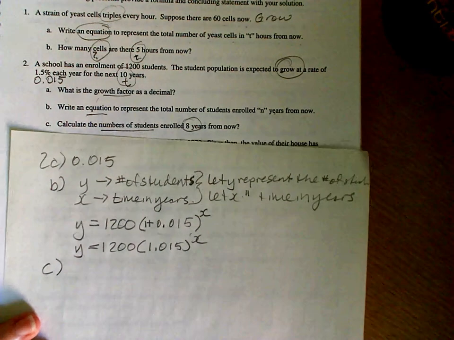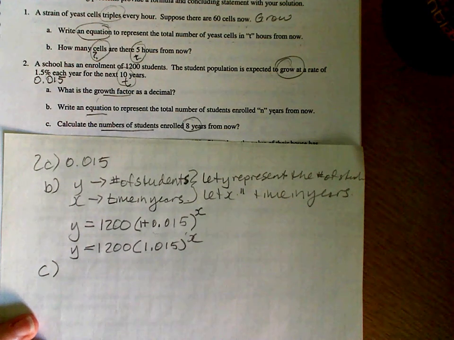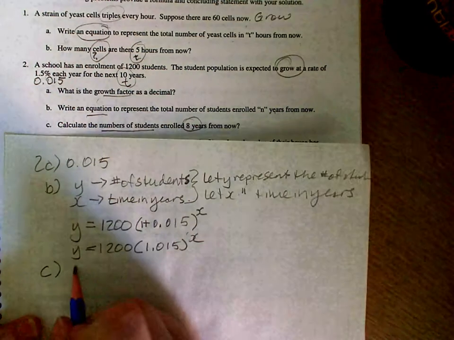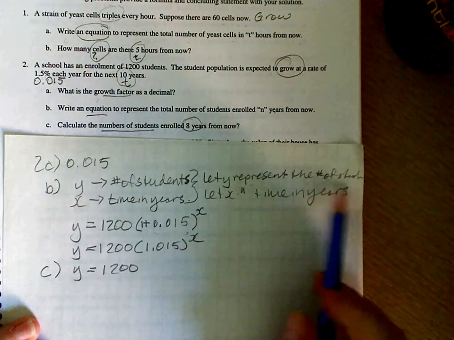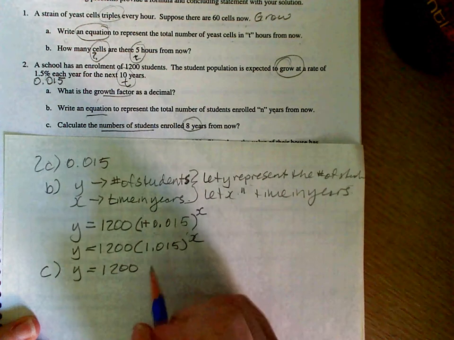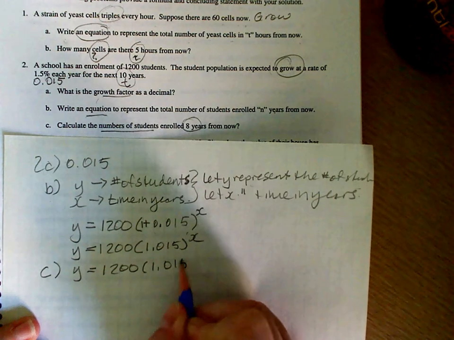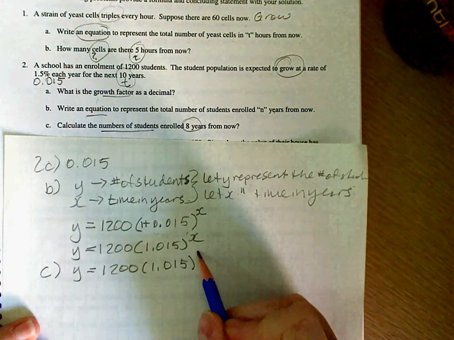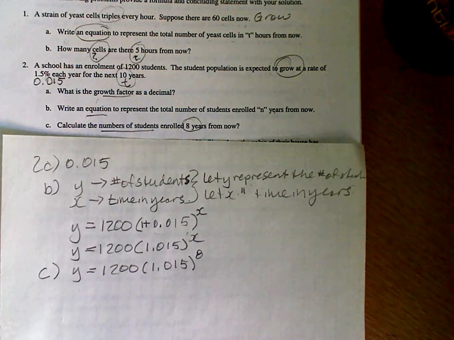Okay, so that's B. Now let's take a look at C. Now we have the equation, as Jada said. They just want us to plug this in. So calculate the number of students. We're looking for X or Y? We're looking for Y because Y is the number of students. Why is it? Because we said so. And the number we're plugging into here is 8.